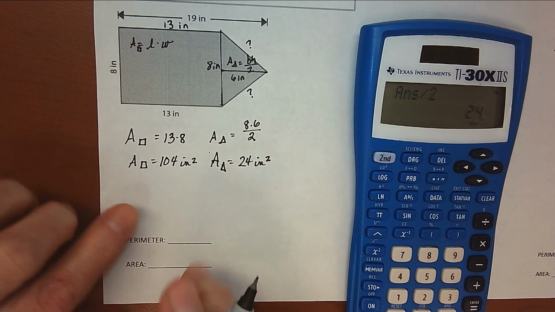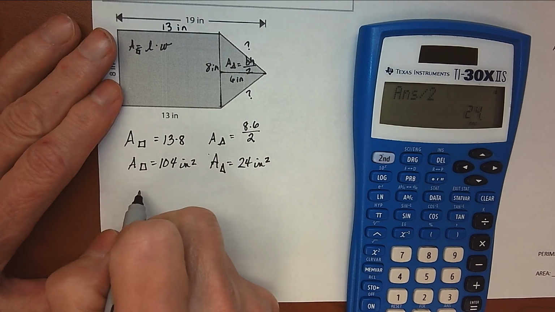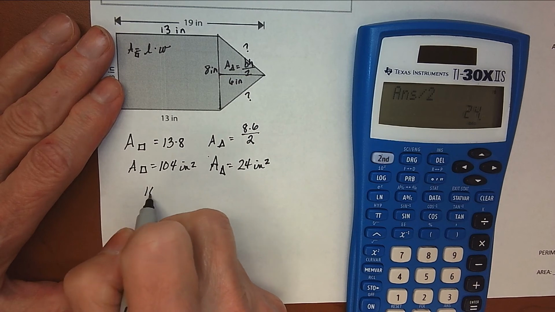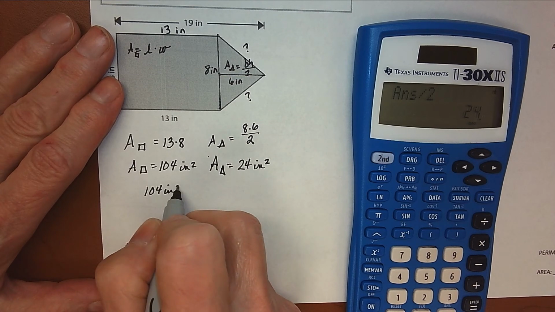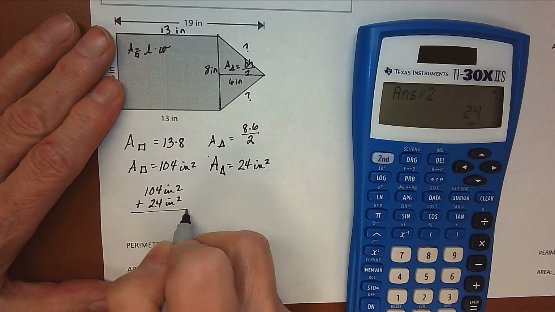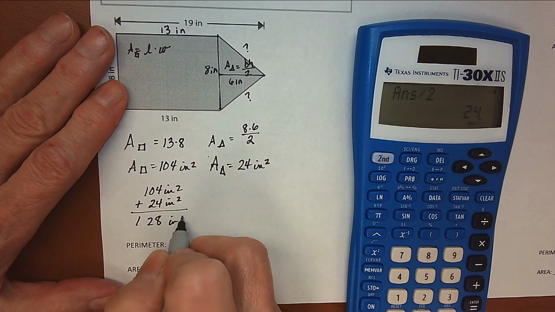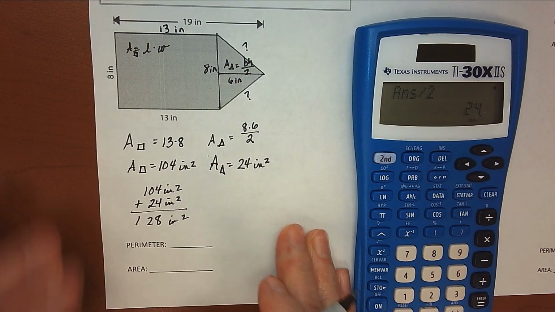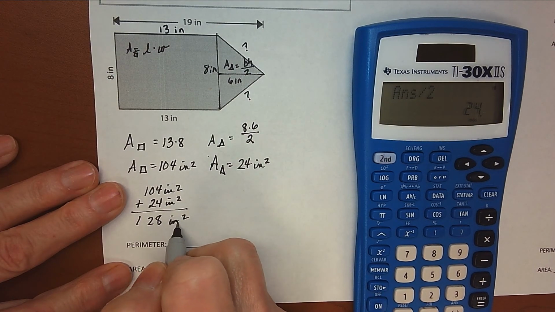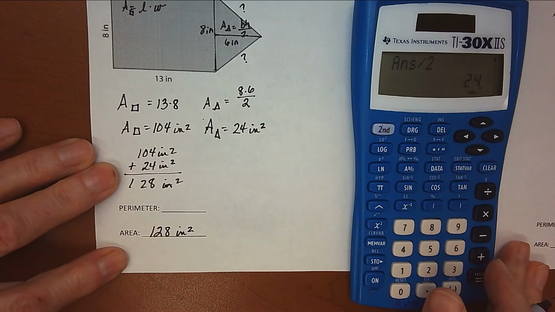And then the sum of these two is the area for that whole shape. So we take our 104 plus our 24, and we get 128 inches squared for our total area. All right, 128 inches squared for the total.